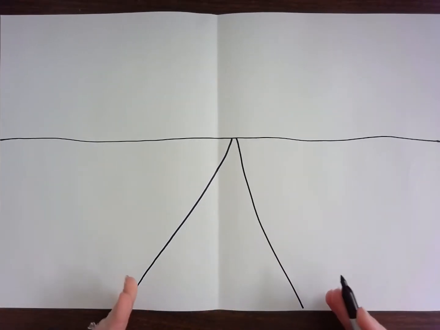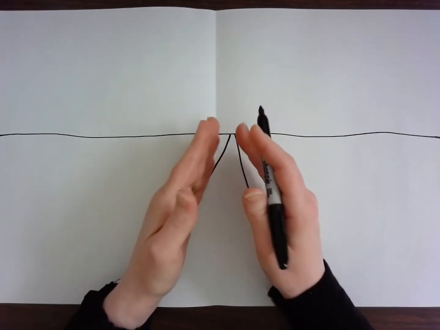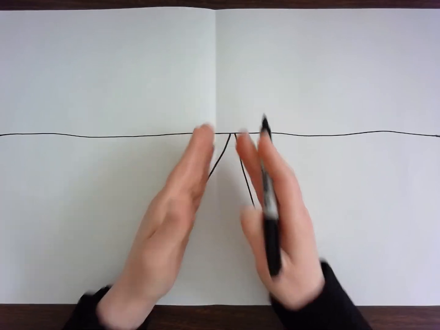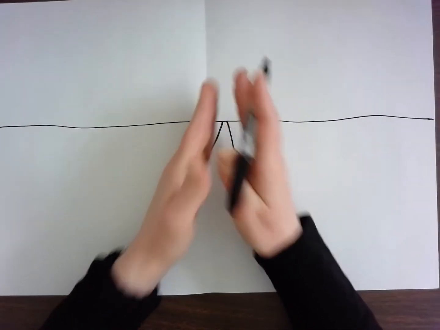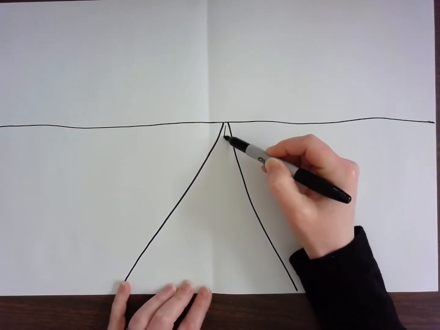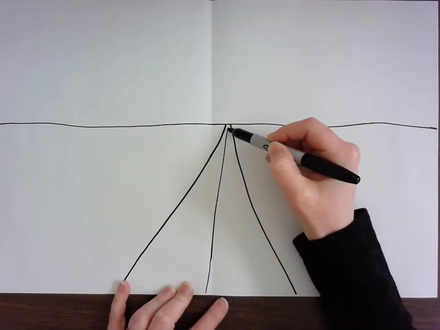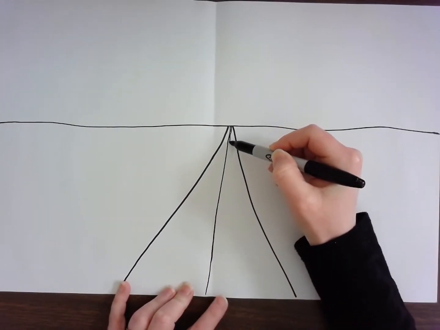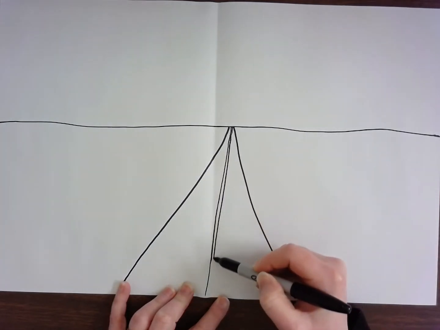We want people to believe that this part of the road is close to us, so it seems wider, and this part of the road is really far away, because as things go off into the distance, they get smaller and smaller and smaller. Next, we're just going to add some center lines in our road. These are the kind of details that you can always add, very gentle with your pencil.